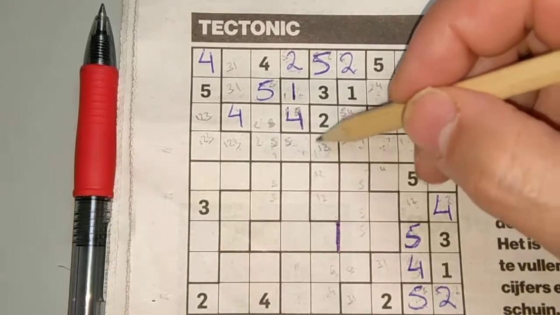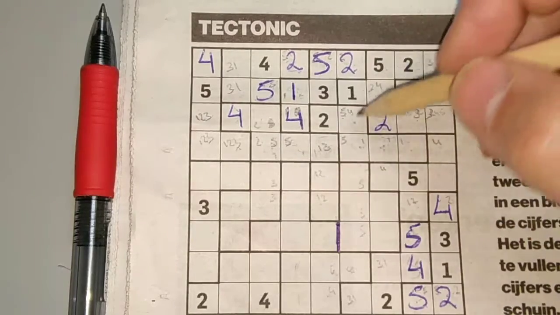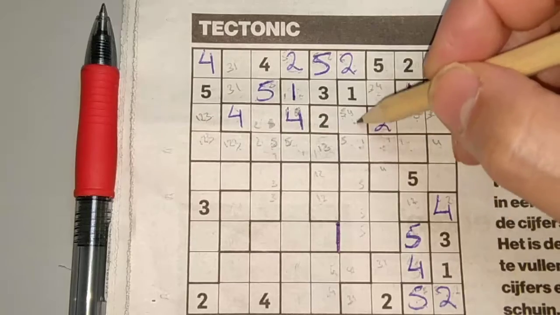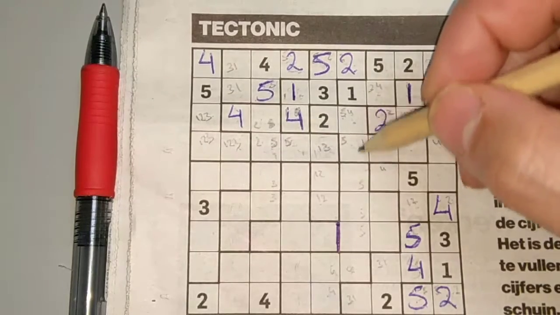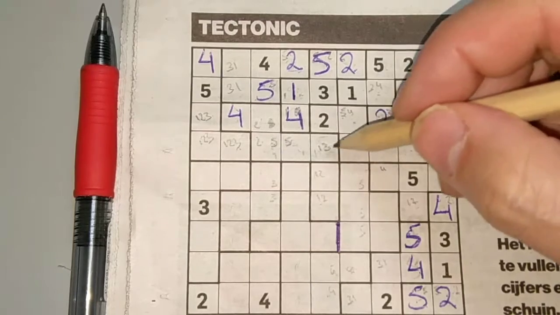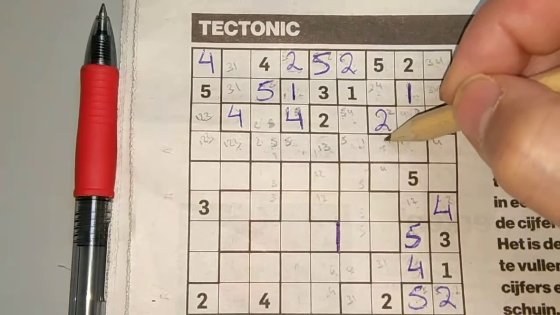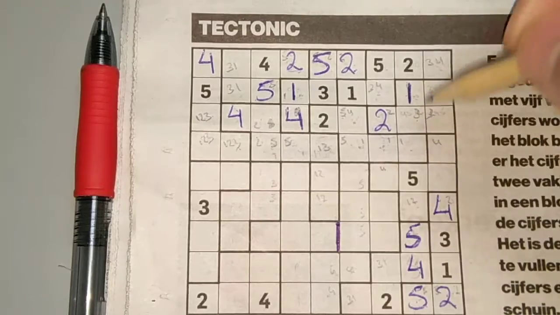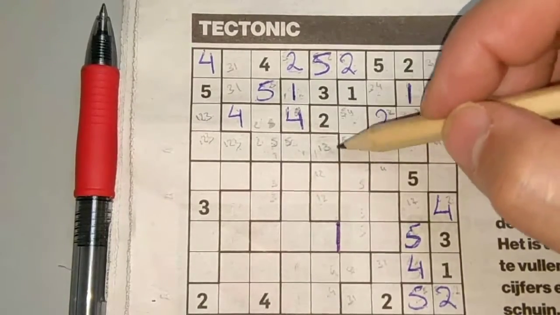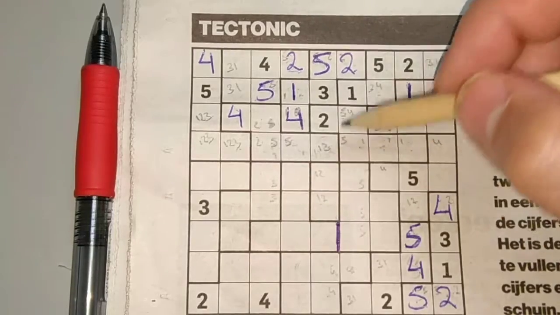I've told you earlier it cannot be a 5 there. The 1 or the 3. If it's a 1, then those 2 boxes cannot be a 1. If it's a 3, the same. 5, 4. Okay. 1, 3. I need to wait.